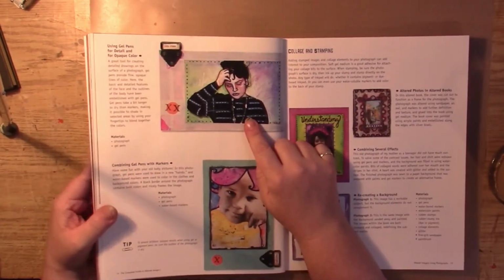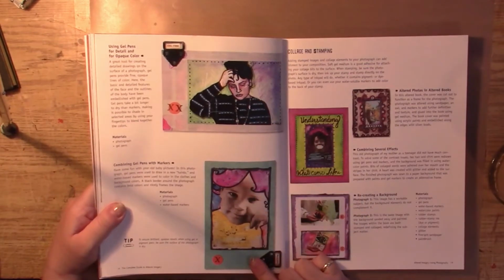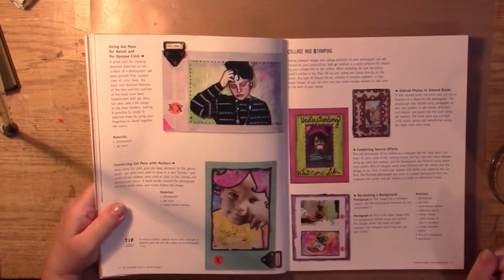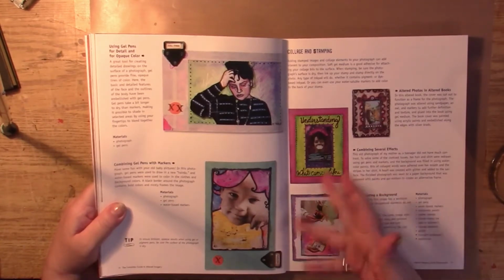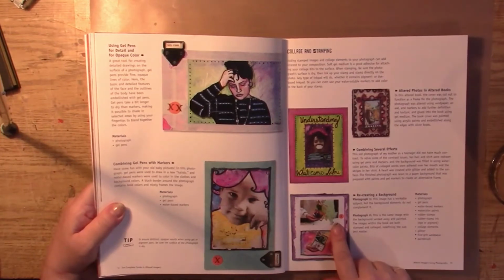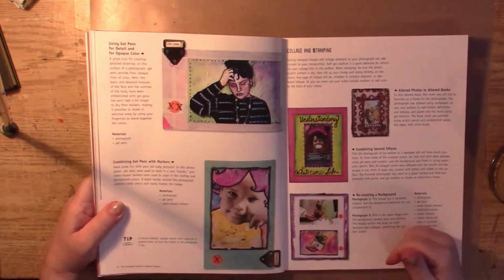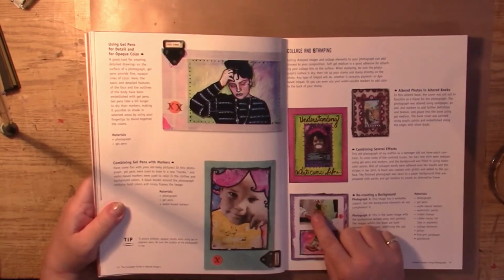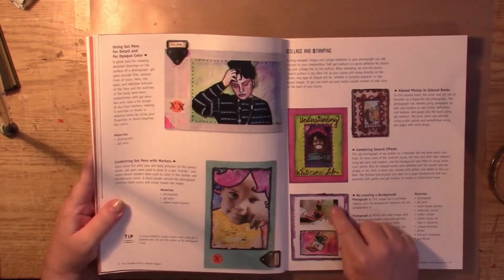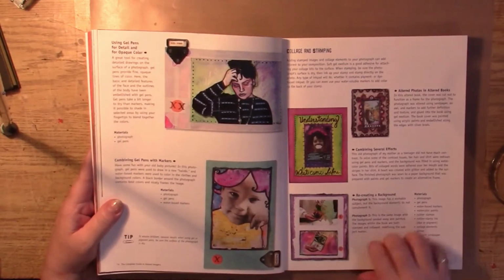Adding gel pens and markers. And here we just have using several effects all together. This one right here is done in the reverse manner, where she has kept the main focal image of the hands holding the book, and she's done all the altering to the background here. That looks really cool.